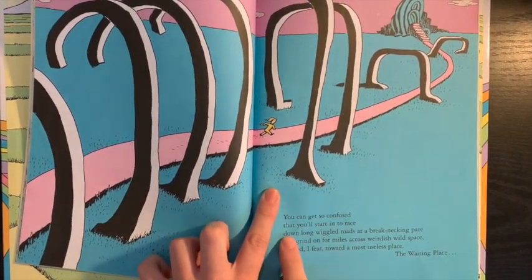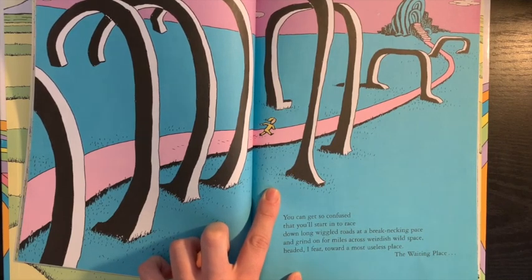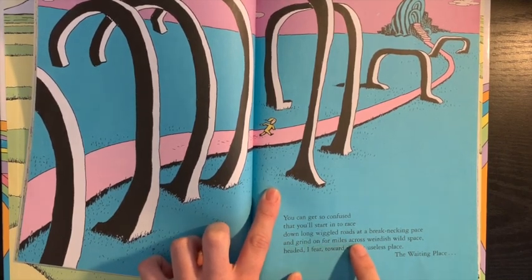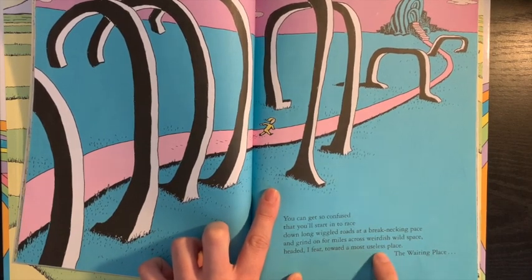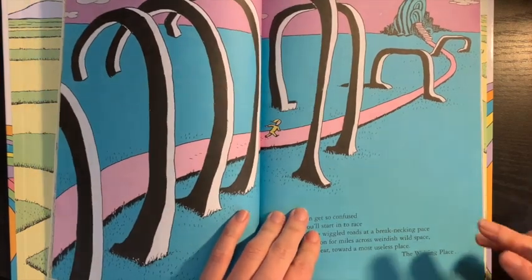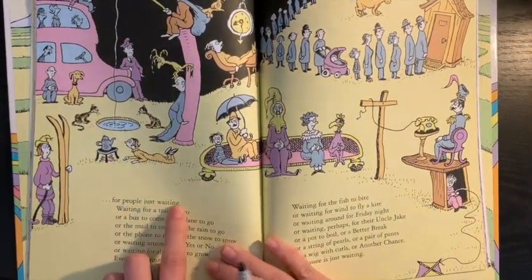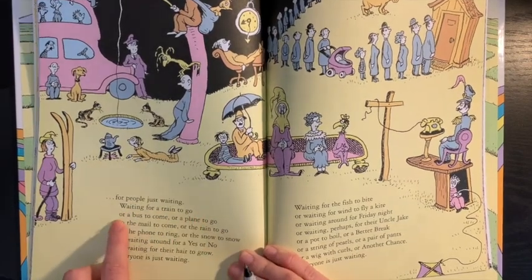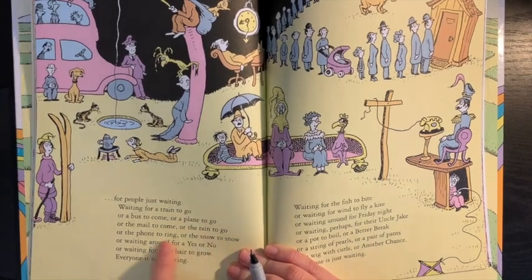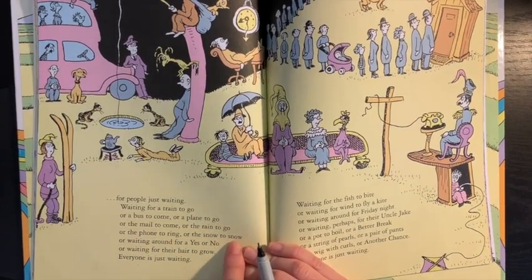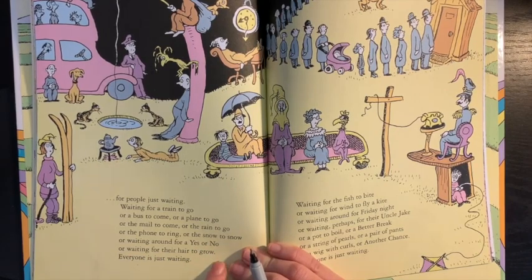in to race down long wiggled roads at a breakneck pace and grind on for miles across weirdish wild space, headed, I fear, toward the most useless place, the waiting place. For people just waiting for a train to go, or a bus to come, or a plane to go, or the mail to come, or the rain to go, or the phone to ring, or the snow to snow. Or waiting around for yes or no, or waiting for their hair to grow.